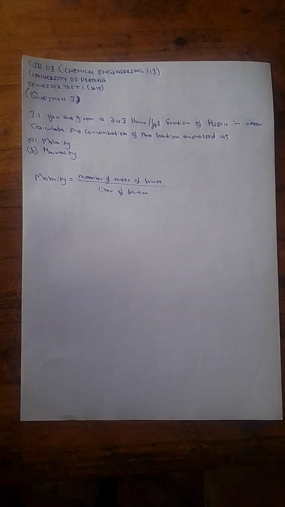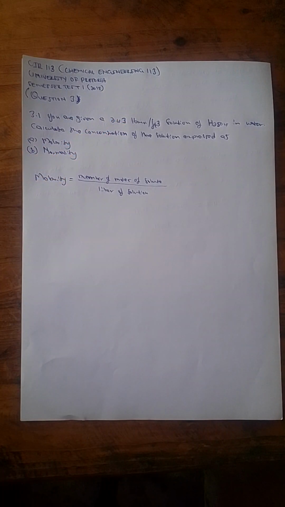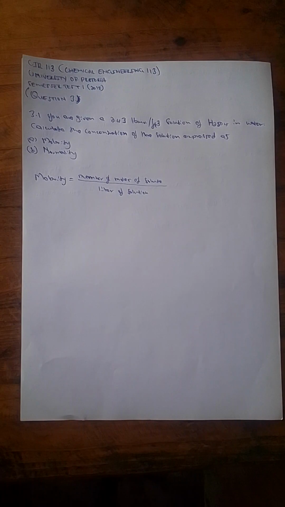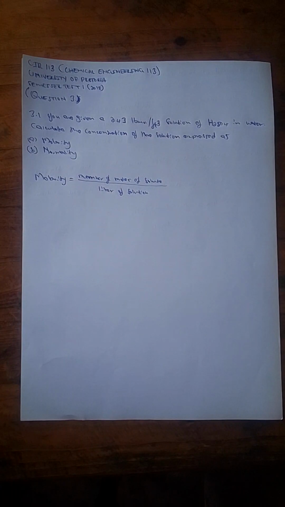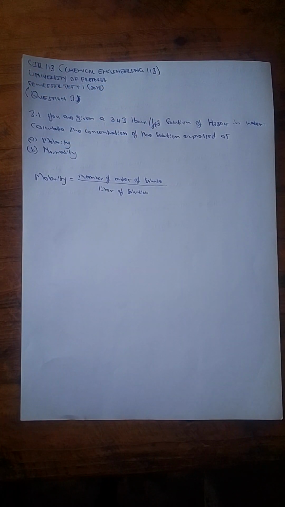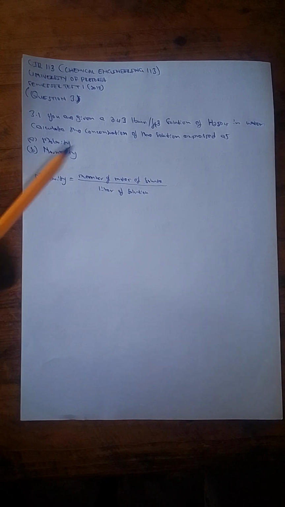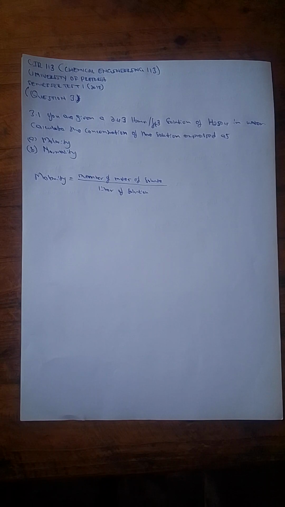Another important thing to notice is that we haven't really been given many values. We have a value here, 2.43 pound mole per feet cubed. This is actually pound mole H2SO4 per feet cubed of the solution. So the best way to find the molarity is to convert all these into SI units, or we can make it easier: because this is moles and this is volume, we can convert this into gram moles per liter, and take it from there.